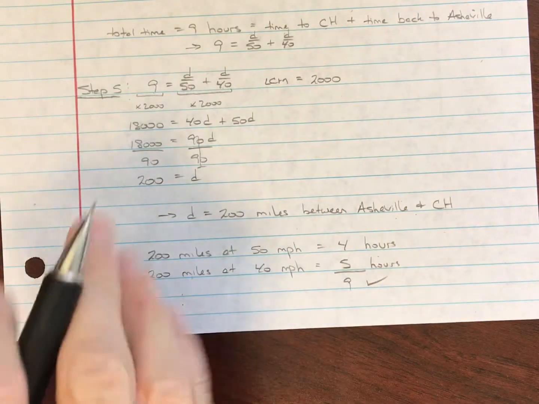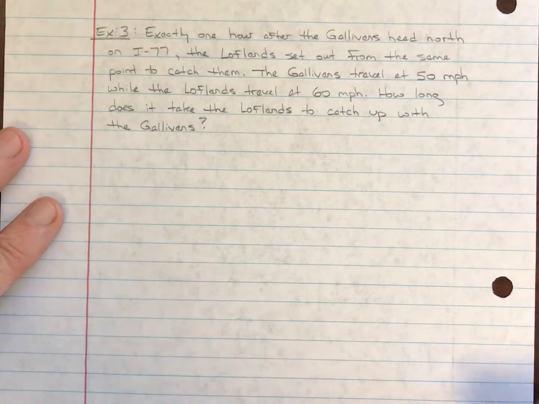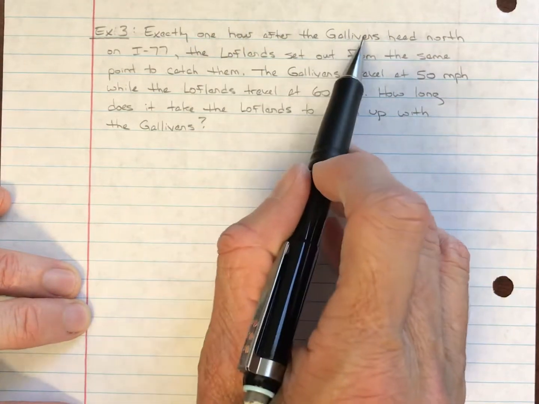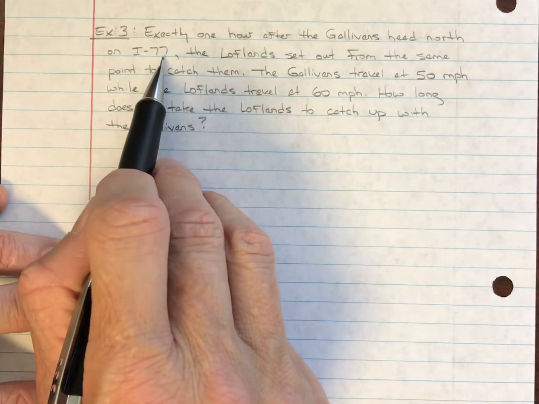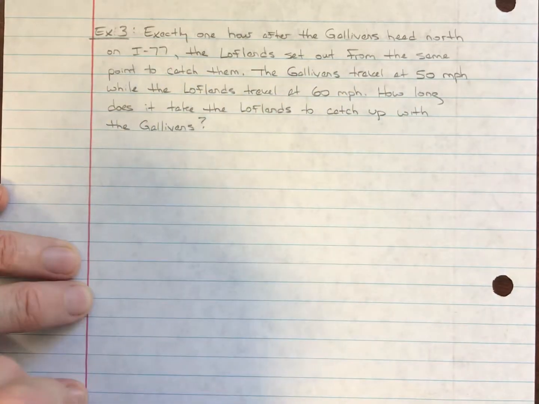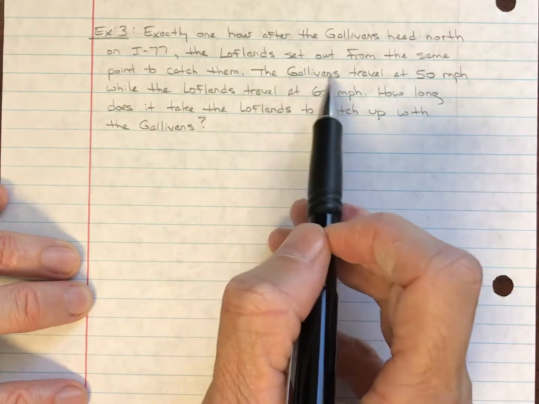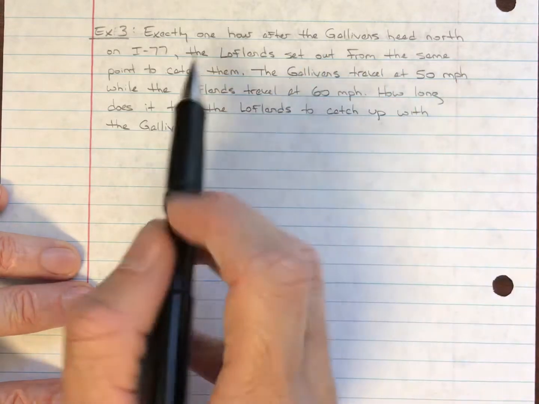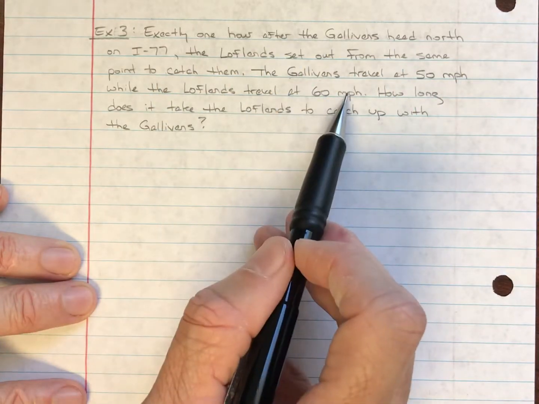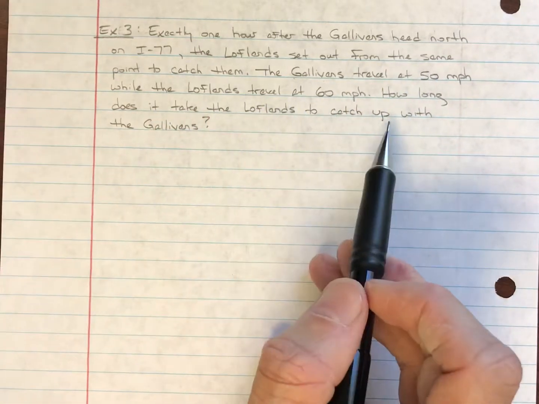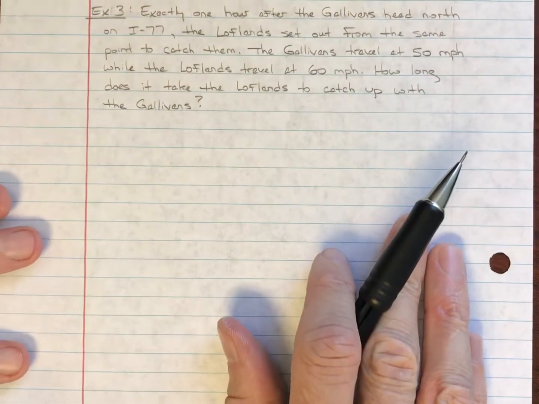Okay, one more example. A little bit different. Okay, so example 3. Exactly 1 hour after the Gallavans head north on I-77, the Laughlins set out from the same point to catch them. The Gallavans travel at 50 miles an hour, so there's a rate, while the Laughlins are traveling at 60 miles an hour, so they're going to catch them. How long does it take the Laughlins to catch up with the Gallavans?